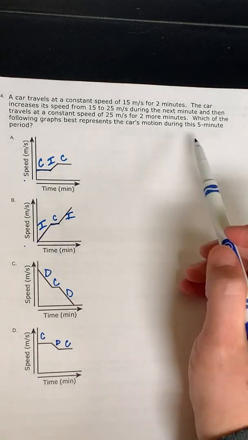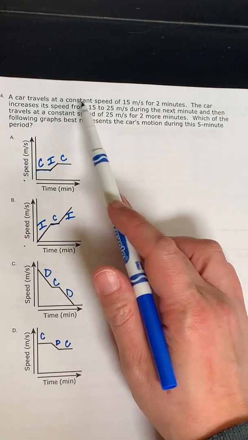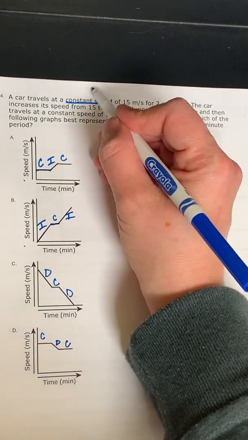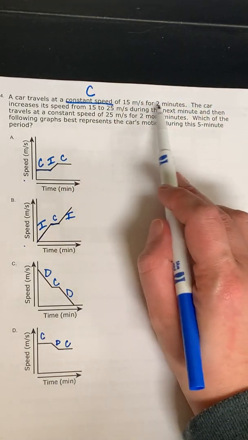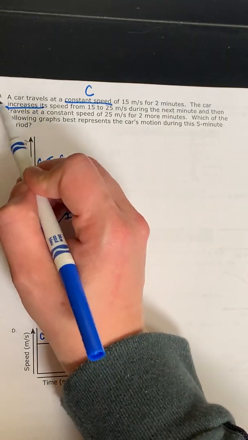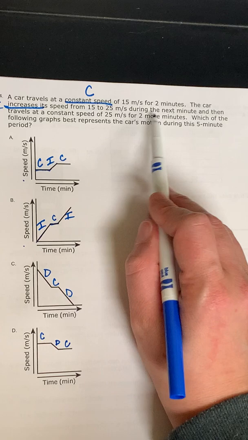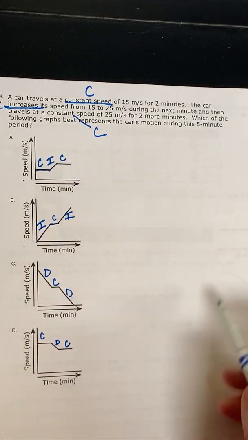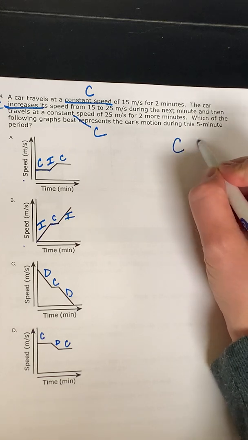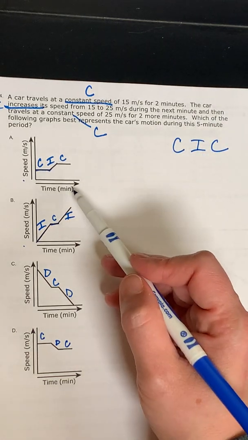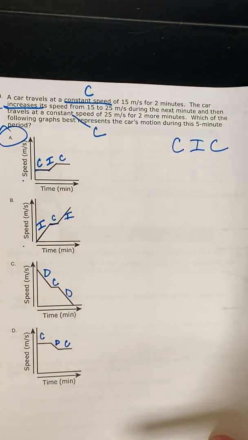Okay, so back to my story. The car travels at a constant speed, so I'm going to look for a C, for 2 minutes, and then increases, so I'm going to look for an I, for 1 minute, and then travels at a constant speed again. So if my pattern is C, I, C, I'm going to look for the one that matches, and that would be A.